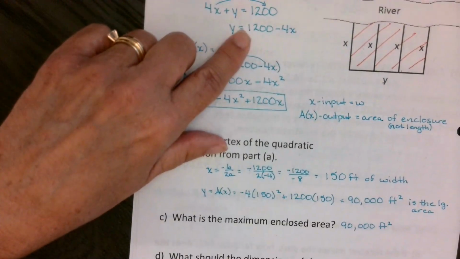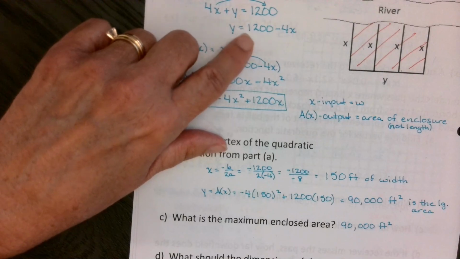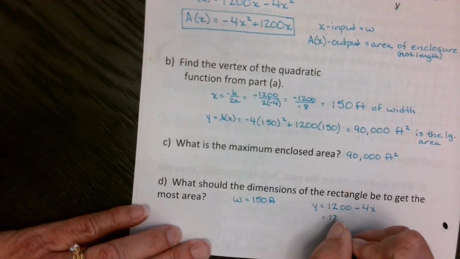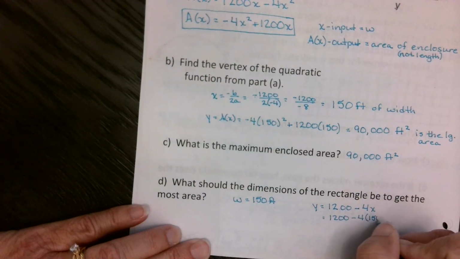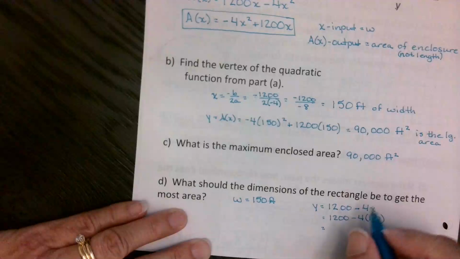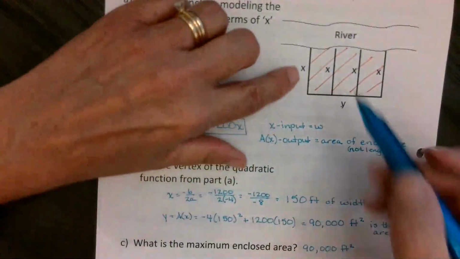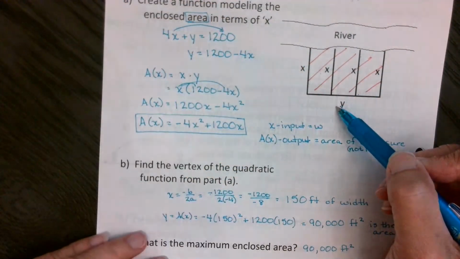Remember? We have our x, which was our width. Now all we have to do is say 1,200 minus 4 times 150, and you're going to get 600 feet. So what that means is each of these is 150 feet, and this one's 600 feet.